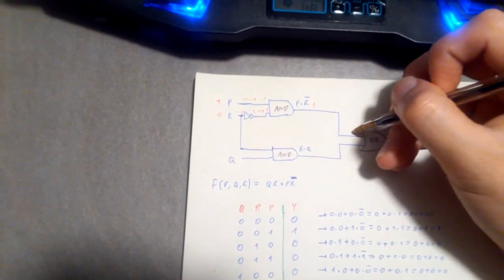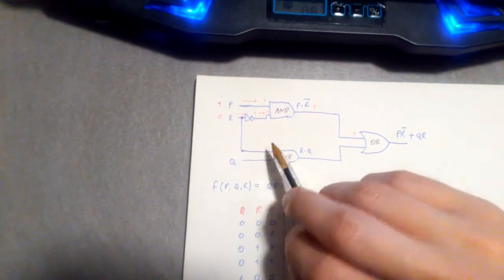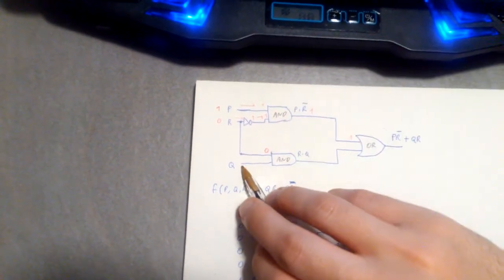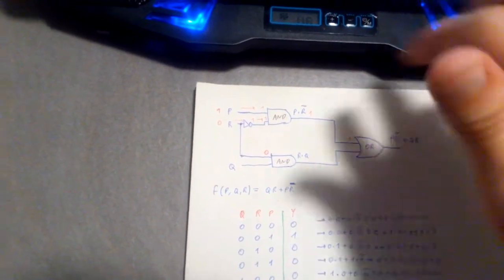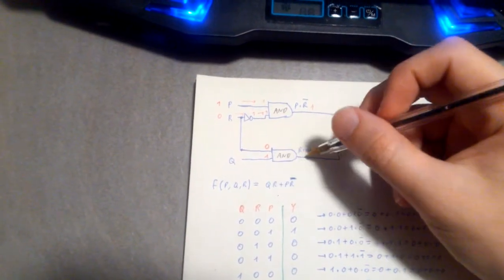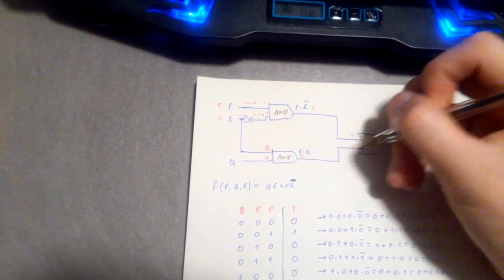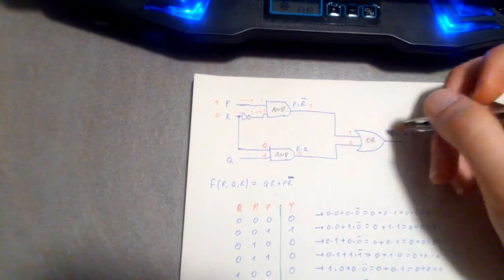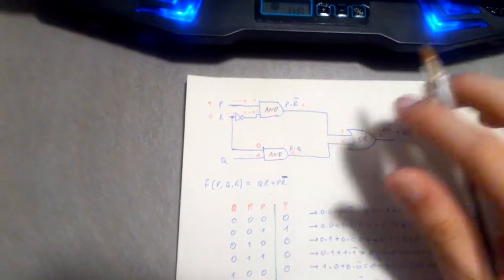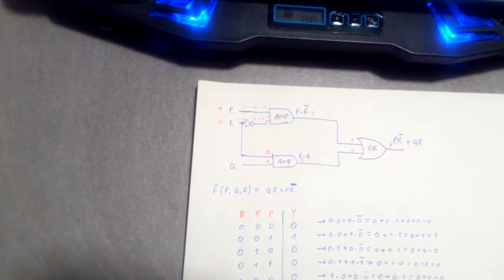This one goes to here, and here we have a 0. Let's suppose that Q is 1, so 0 and 1 is not going to pass, so it's going to be 0. Then here we're going to have 1 or 0, at least one of them has to be 1, so the output is going to be 1. So far, so good.